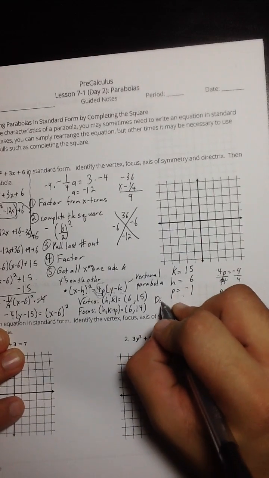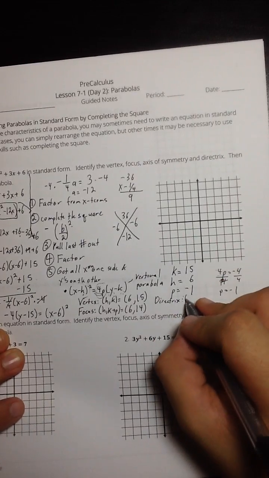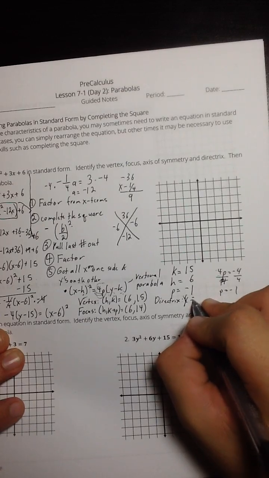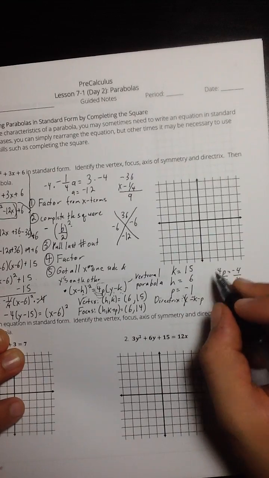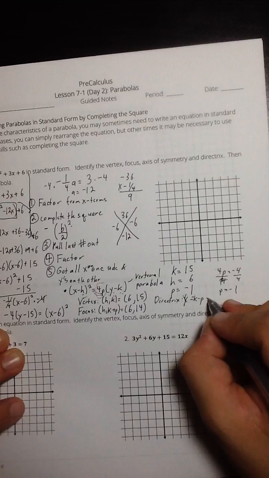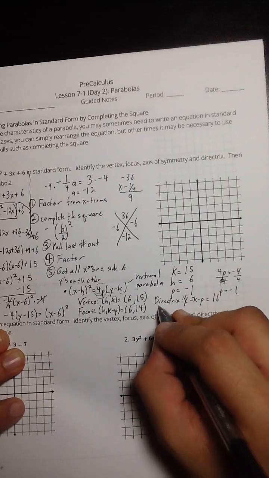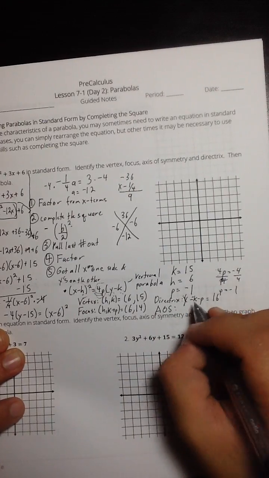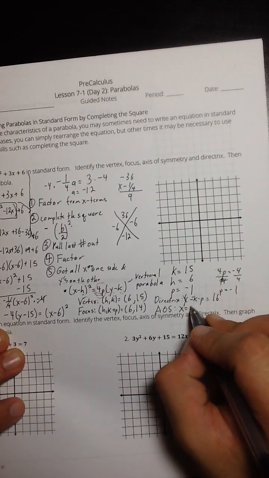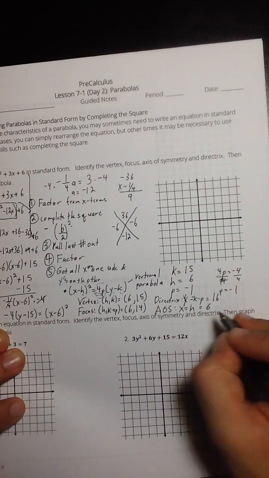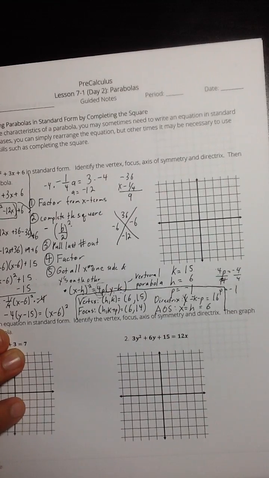We know the directrix has to be y is equal to k minus p. So in this case, that would be 15 minus negative 1, so 15 minus minus 1 would give us 16. And last but not least, if we're looking for the axis of symmetry, that's going to be x is equal to h. And in this case, h is going to be equal to 6. And that is everything that we were asked to solve.